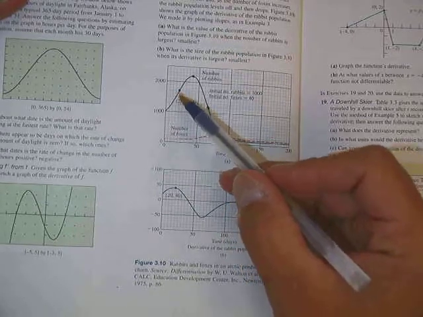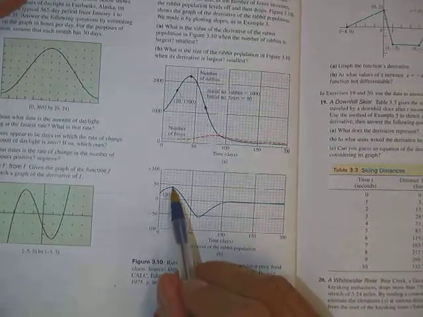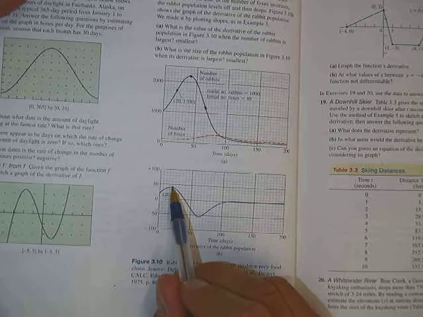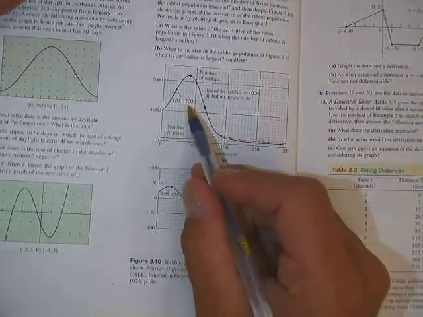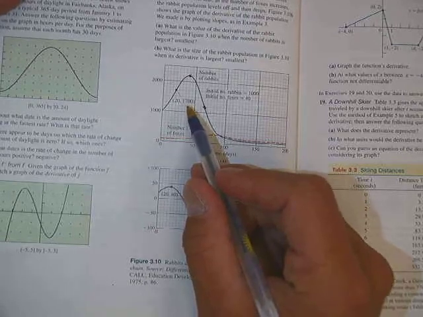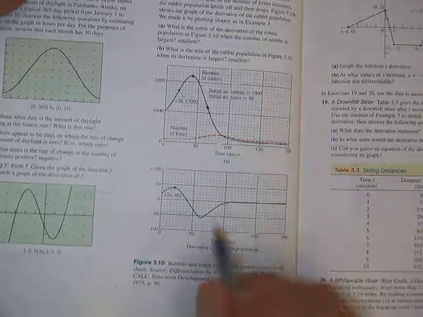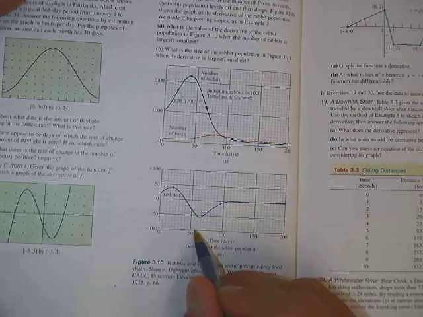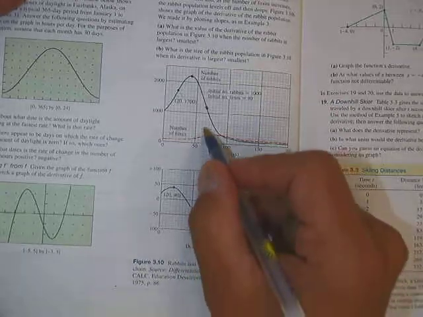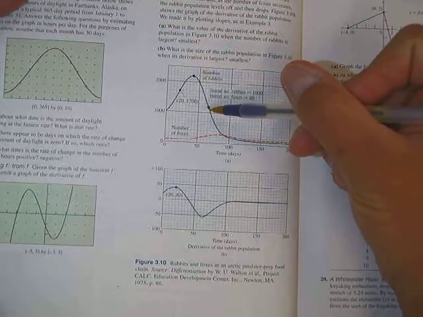How about what's the size of the rabbit population when the derivative is the largest? Well, keep in mind we're going from this point up to this point. The derivative is going to be the largest when it's the steepest, because if it's steeper, it's going to have a bigger number, right? So if we look at this picture also, we can see that the derivative is the largest here, just like we expected, at 2040. And so how many rabbits are there at that point? It tells us 1,700 right here.